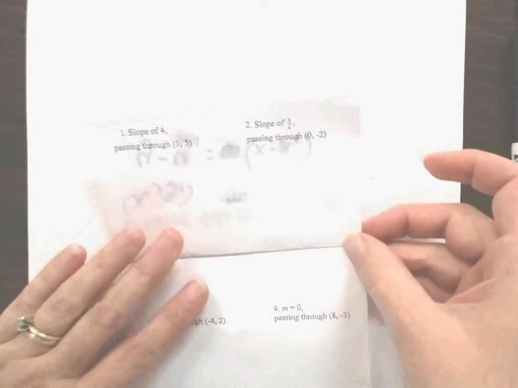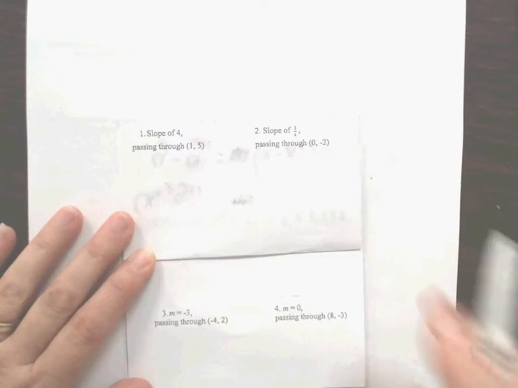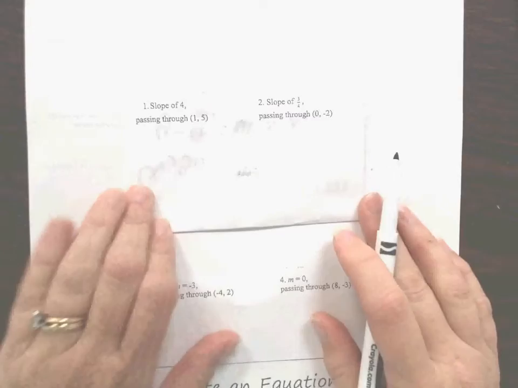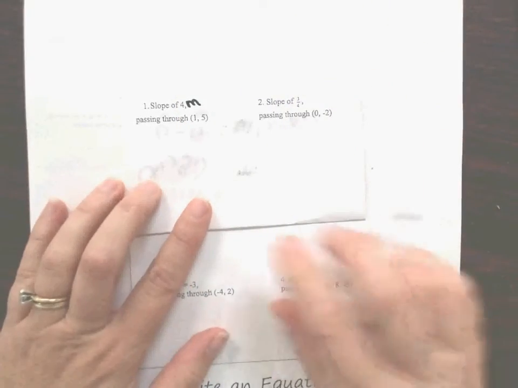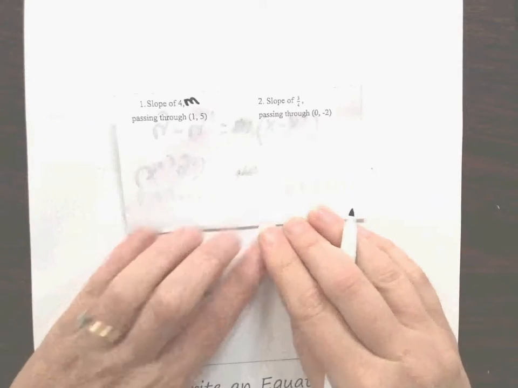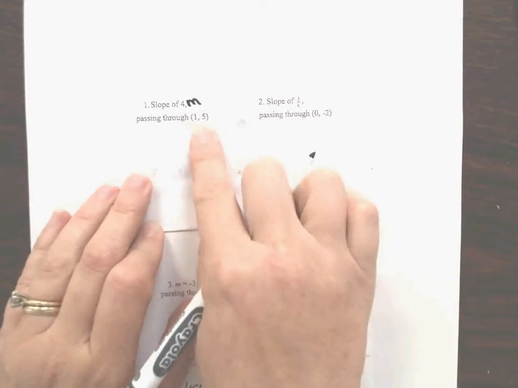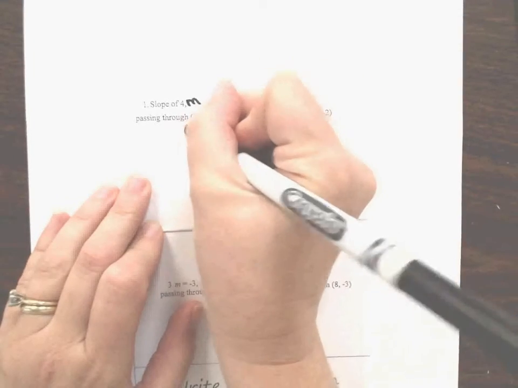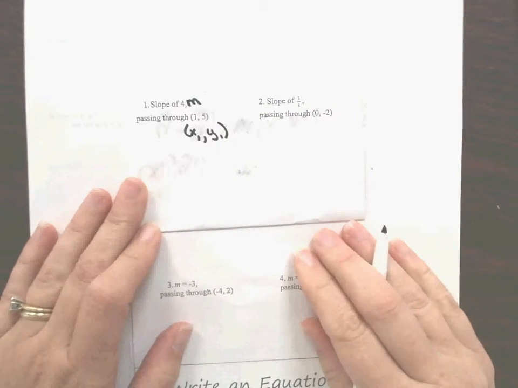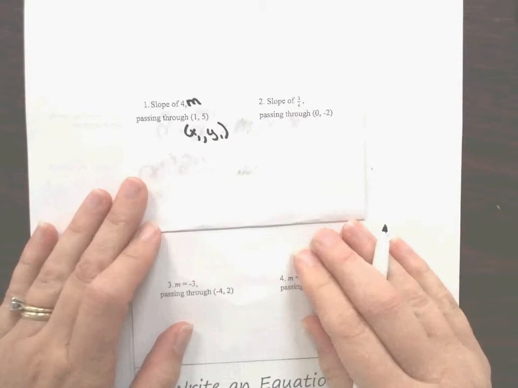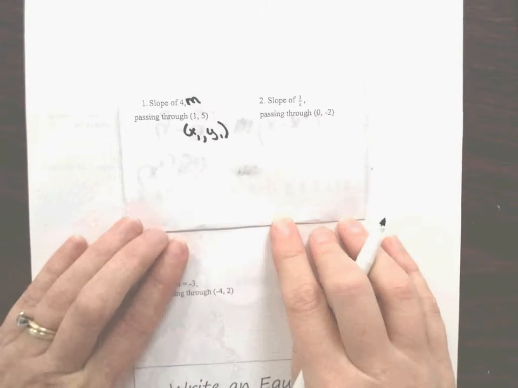Okay, so number 1 says slope of 4. That means that's m. The word slope stands for m in your equation. The point 1, 5 is your ordered pair, so this is x1, y1. If I'm going to write the equation, all I have to do is substitute those values in.